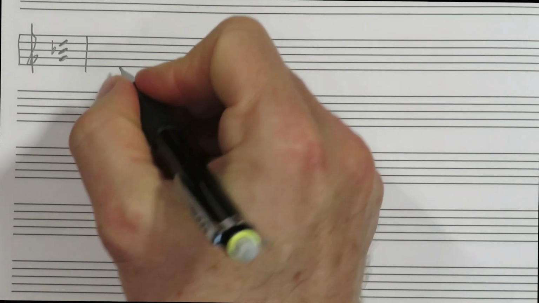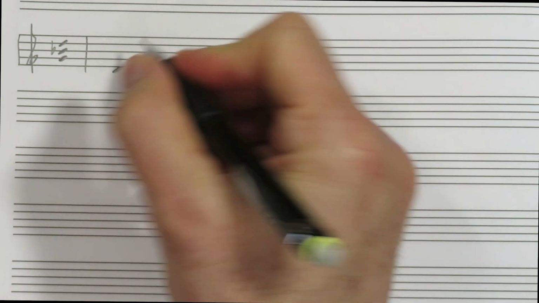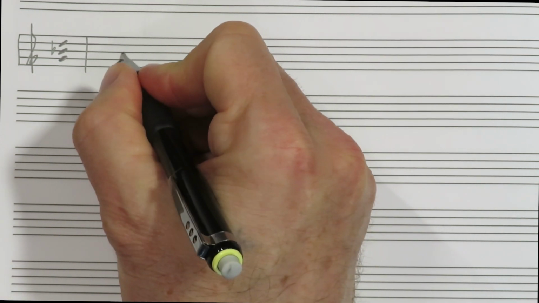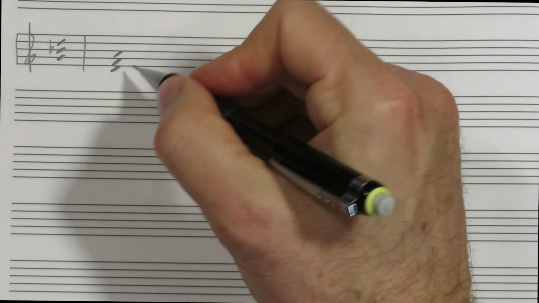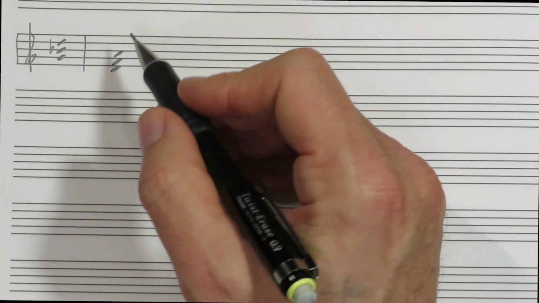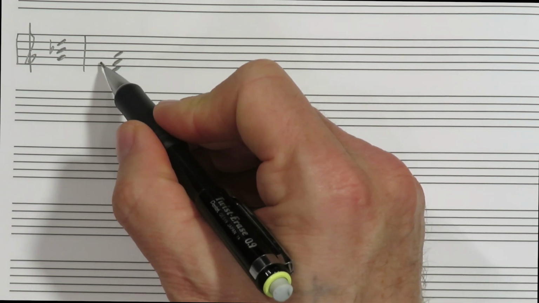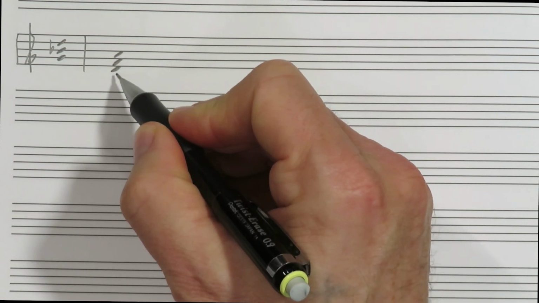Okay, so we're on D. Let's stack it up. This time we're in the spaces D, F, A. Okay, so if you know the key signature for D major, it has 2 sharps, F sharp and C sharp, right? So that would mean since there's no F sharp here, it's already minor.